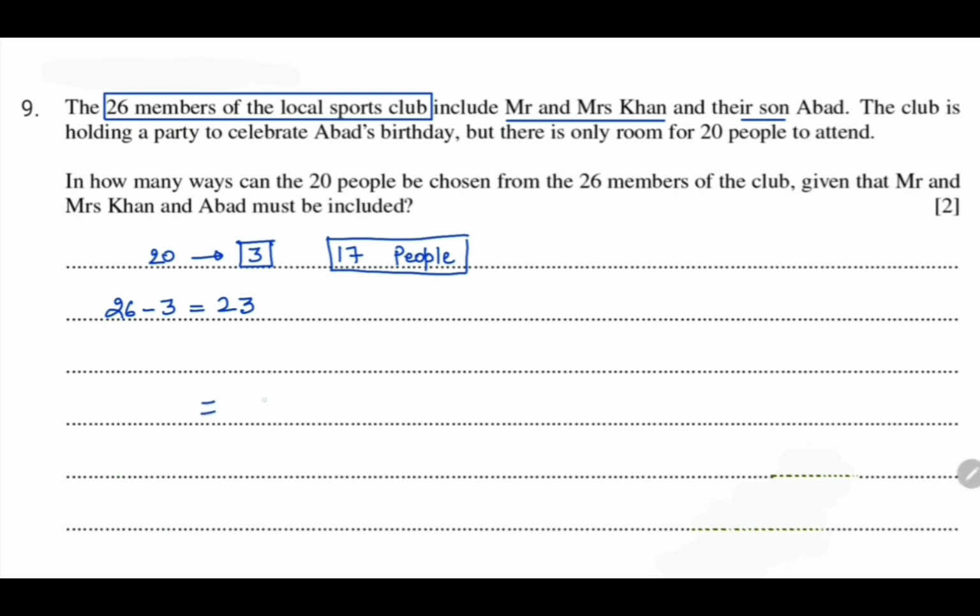So the answer to this question is 23C17, because 17 other people can be selected out of 23 in 23C17 ways. Next question.